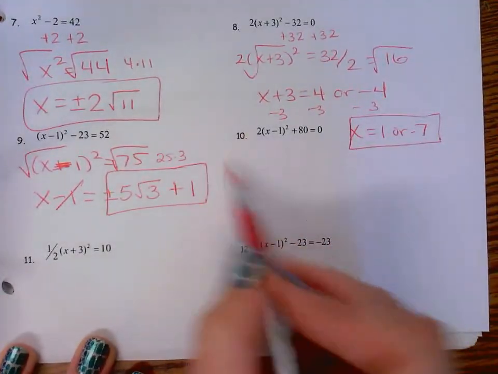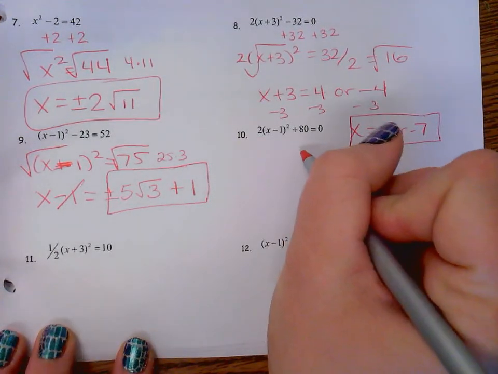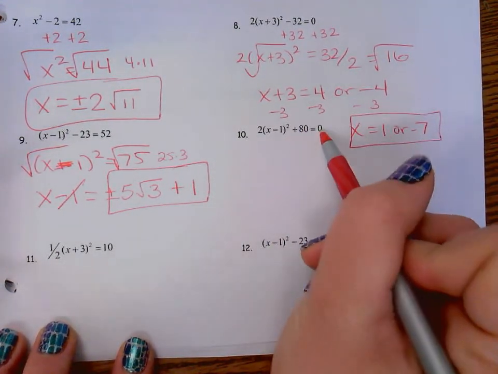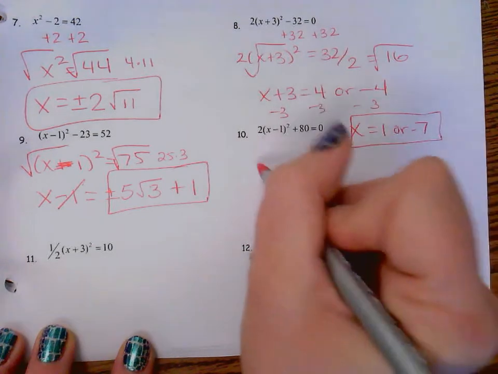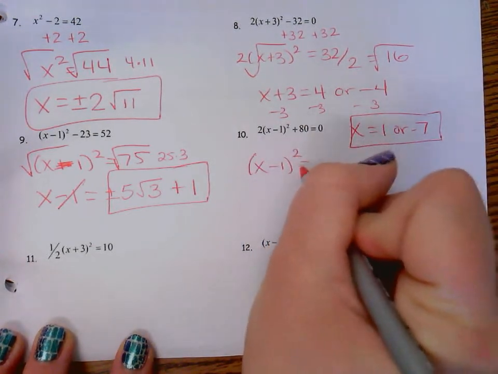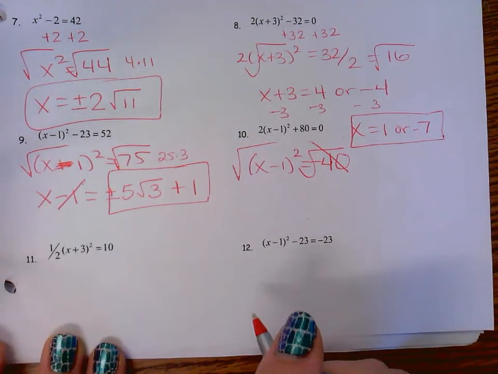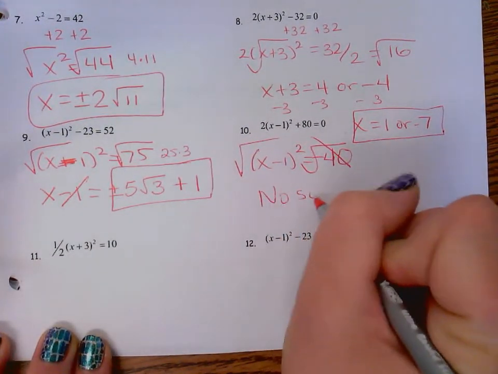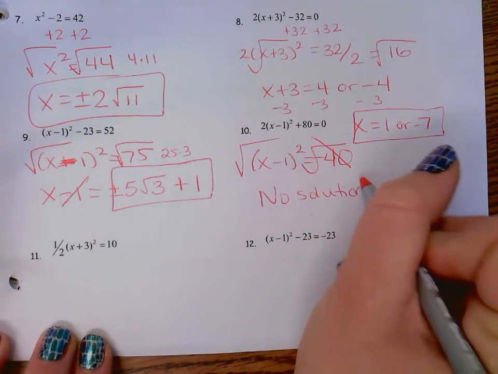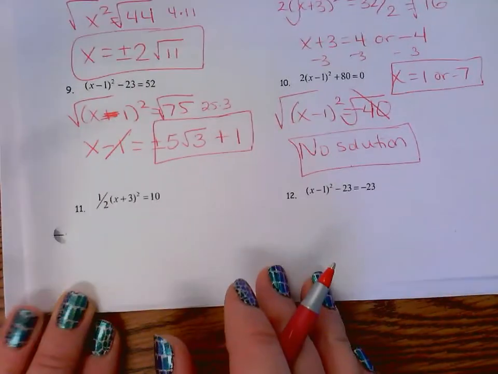Number 10 comes out to no solution. I think you recognized that when you subtract 80 to the other side and divide by 2, (x minus 1) squared is negative 40, and you cannot take the square root of negative 40, so there's no solution. The graph of this quadratic must have no x-intercepts.